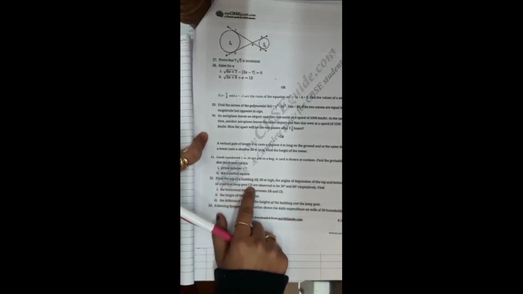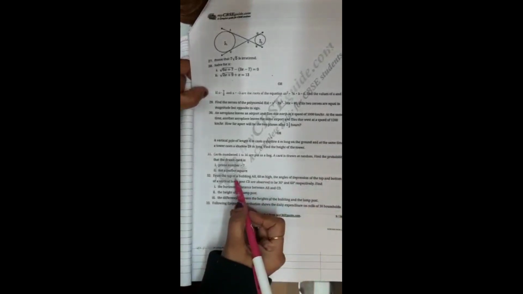What is there in the next question? See, in question 32, it is also from trigonometry. From the top of a building AB 60 meters high, the angles of depression of the top and bottom of a vertical lamp post CD are observed to be 30 degrees and 60 degrees respectively. Fine. Okay, three things we have to find. First of all, I make a diagram. What is written over here? There is a building AB and there is a lamp post CD. See, it is a building AB and it is a lamp post CD.